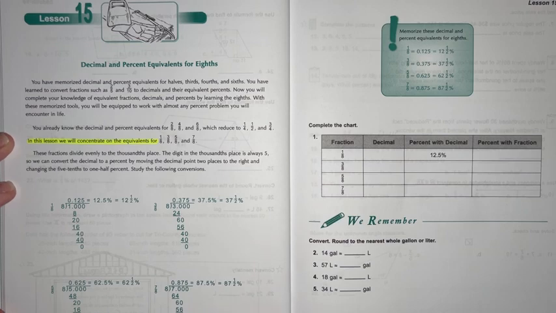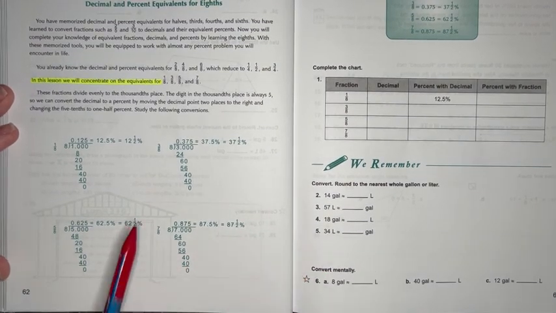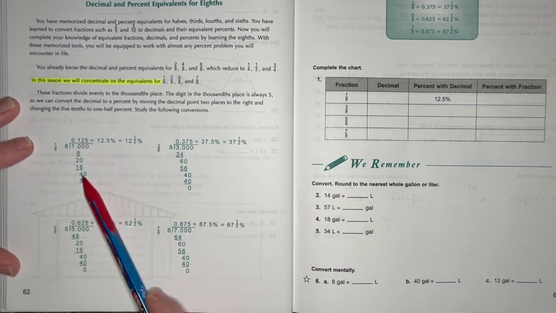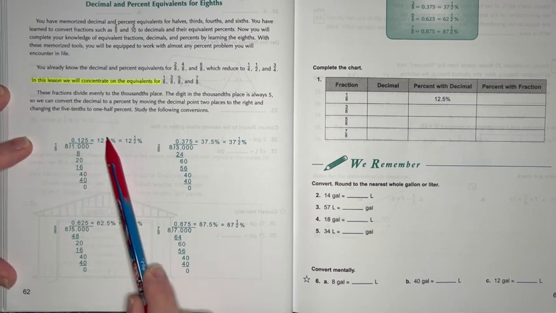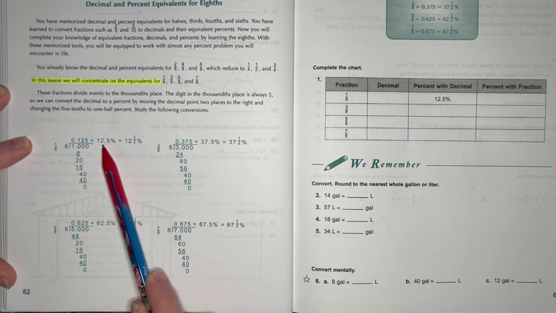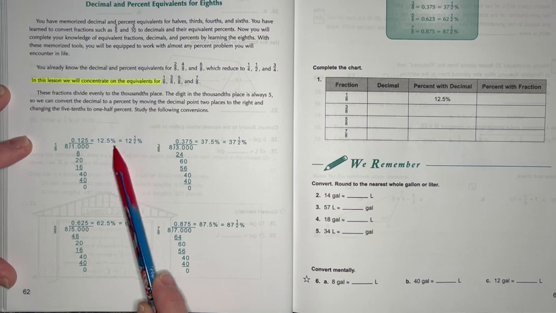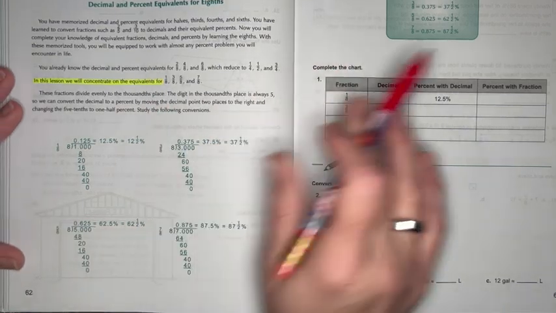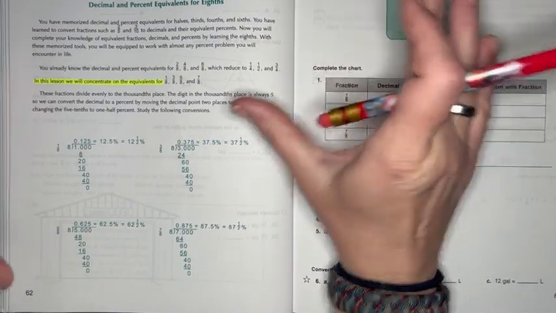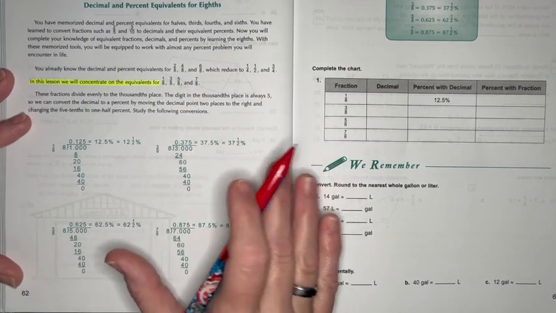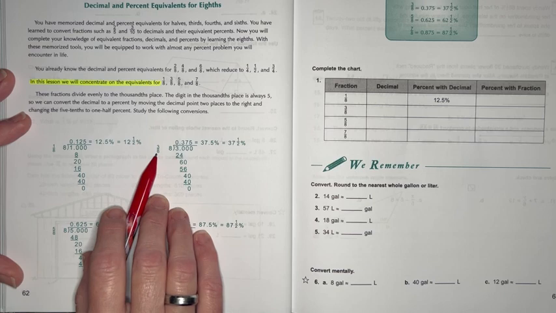So taking a look at these, remember, to find these decimal equivalents, we would divide 1 divided by 8, okay? And we get 1 divided by 8 is 0.125. As a percentage, that is 12.5%. As a fraction, again, we can change the 0.5 to a 1/2, so 12 1/2%. And I don't expect you to memorize these, okay? But as long as you can figure it out by taking the numerator divided by the denominator, you're good to go.